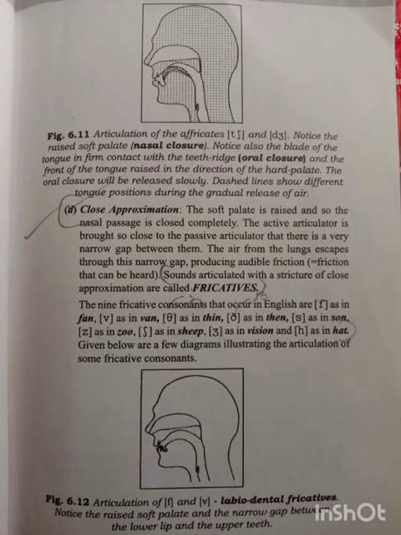The next, close approximation. The soft palate is raised and so the nasal passage is closed completely. The active articulator is brought so close to the passive articulator that there is a very narrow gap between them. The air from the lungs escapes through this narrow gap, producing audible friction.